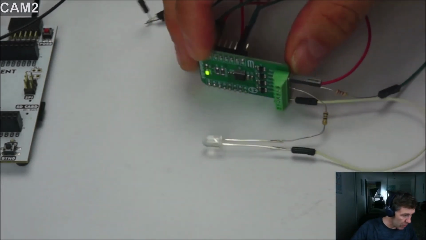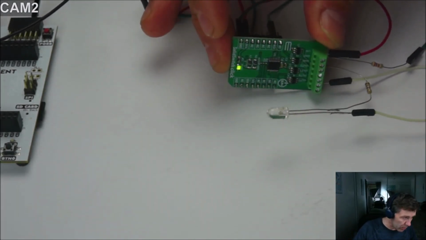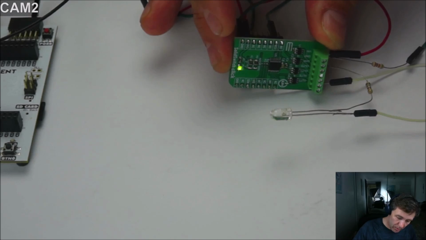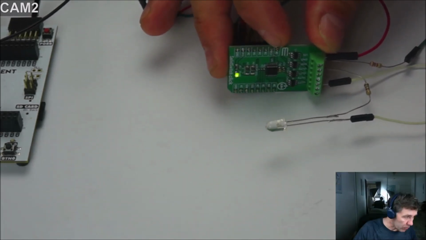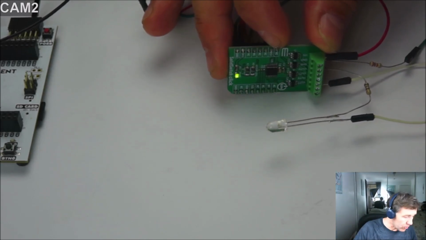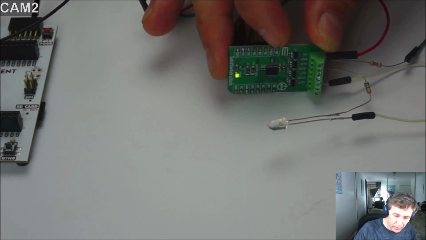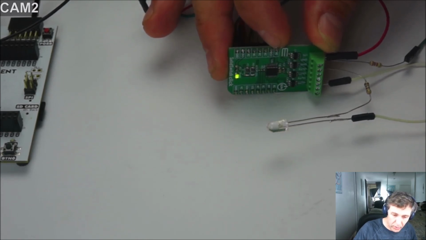It's not very convenient to work with this board because it has only one 3.3 volt pin, and one more thing is that there are several not connected pins, which doesn't really explain why they can't be used as additional pins for 3.3 volts.